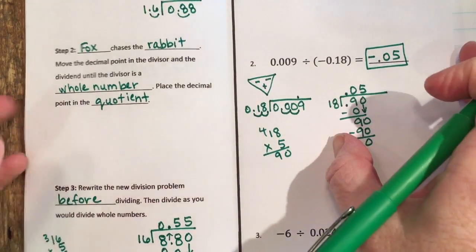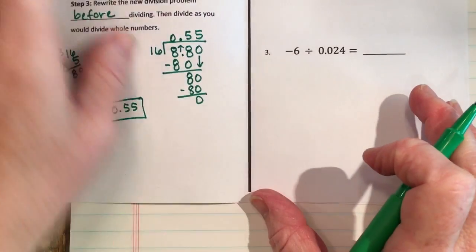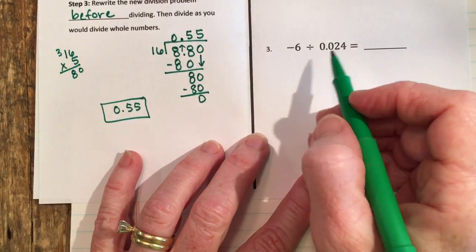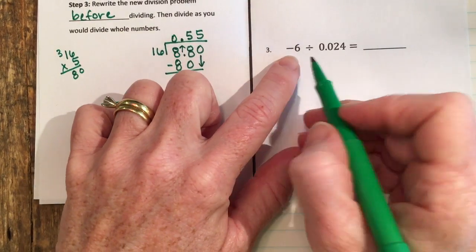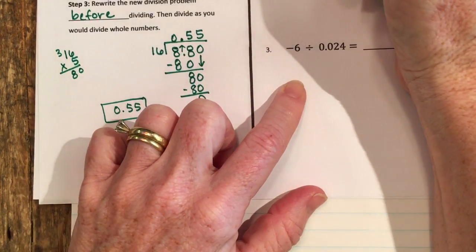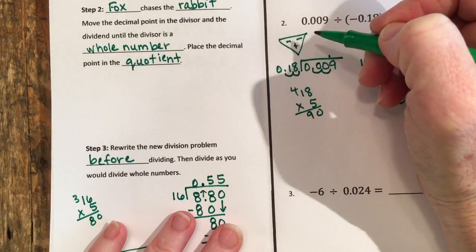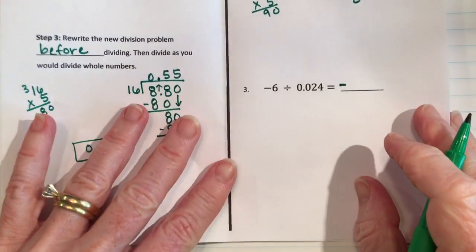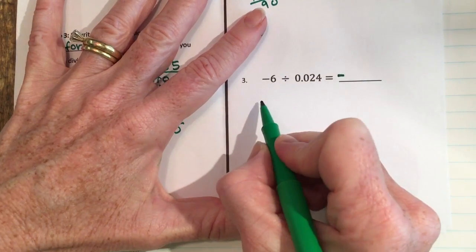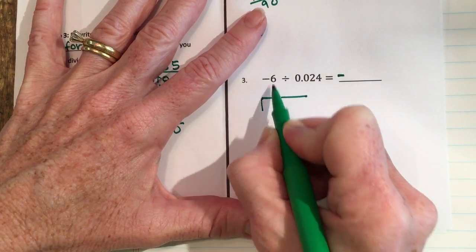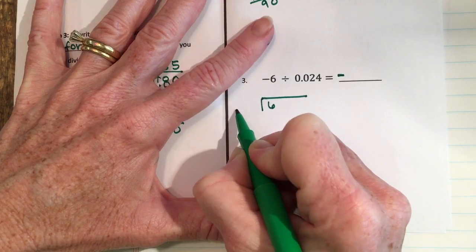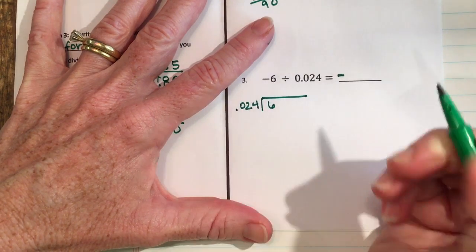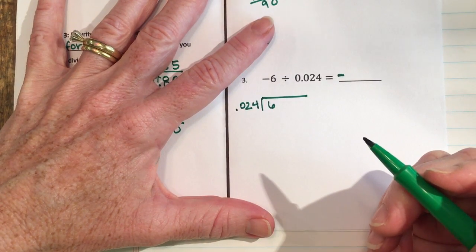All right, last problem, -6 divided by 0.24. So I'm going to take care of the signs again. I have a negative and a positive, a negative and a positive. So when I have a negative and a positive, my answer is negative. So I'm going to take care of that. And then I'm going to set it up. First in, last out. First in, last out. 0.024.